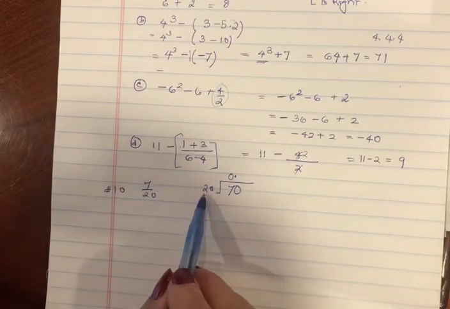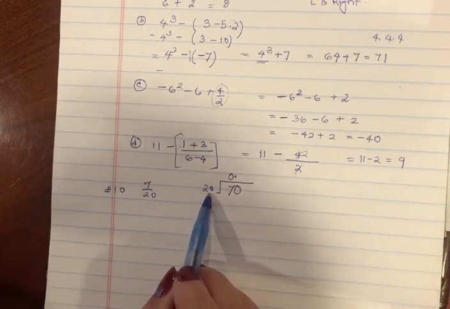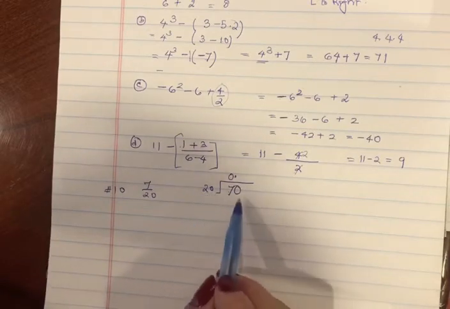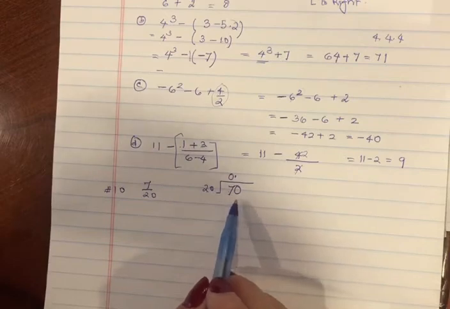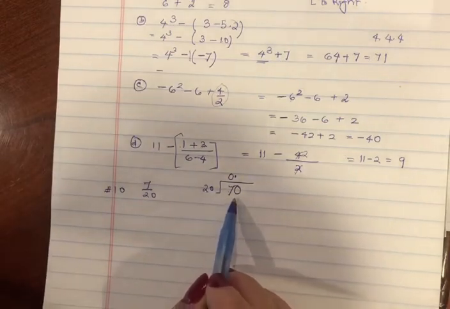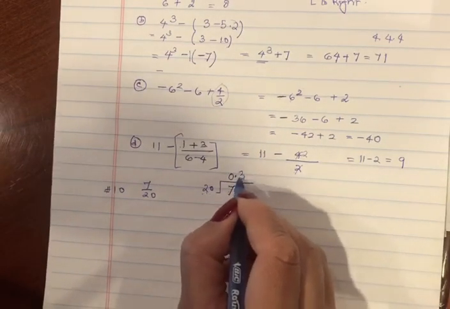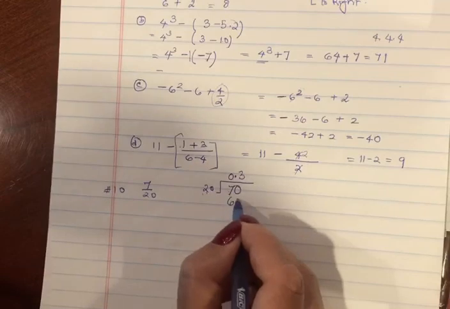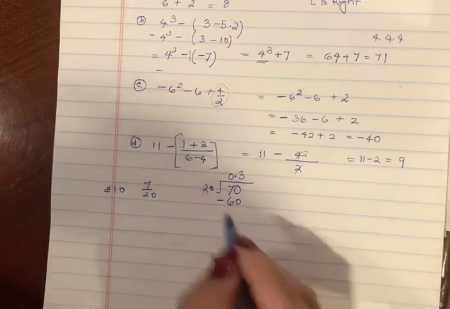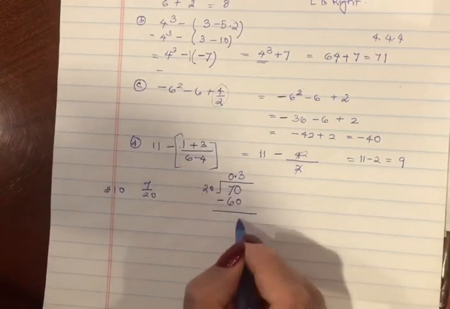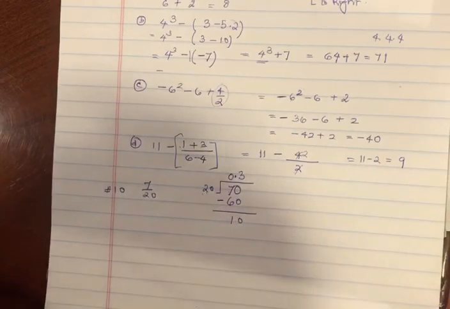Now 20 times 3 gives us 60. 60 is the number which is closest to 70 and is less than 70. You need to find a number that is less than 70. So 20 times 3 gives us 60. You're going to subtract this. So this gives us 10.